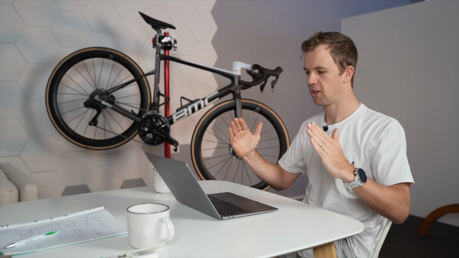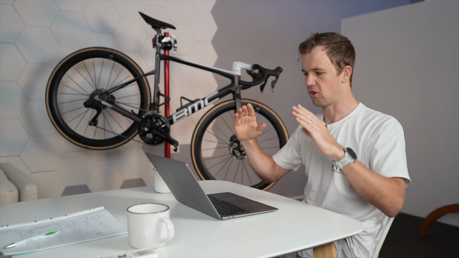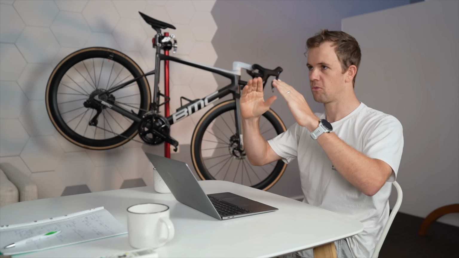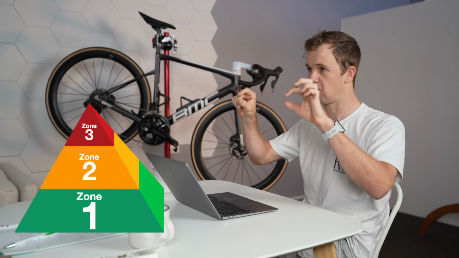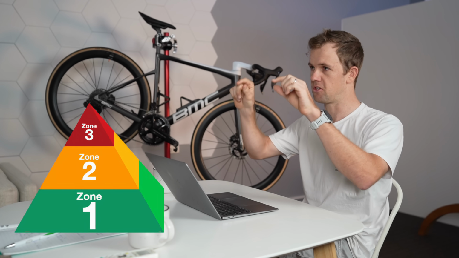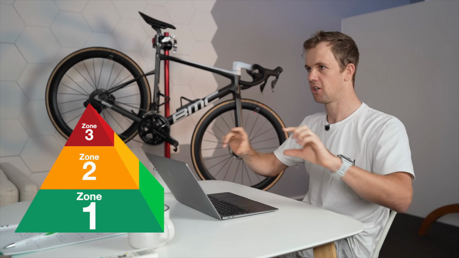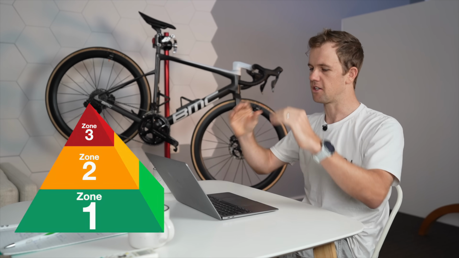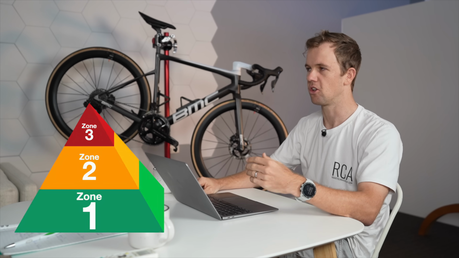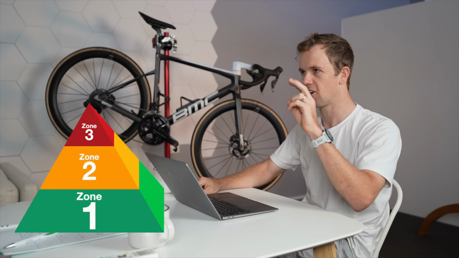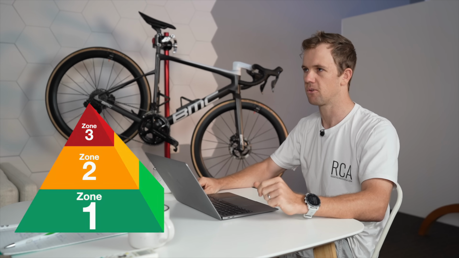So Pyramidal, think about a pyramid, we've got zone 1 down the bottom, and then we get a little bit smaller. We're spending a decent amount of time in zone 2, and then a little bit less time in zone 3. So the peak of the pyramid is zone 3, middle zone 2, bottom zone 1. So it builds to a peak. There's a lot more time in that middle zone. So tempo, sweet spot, sub threshold.